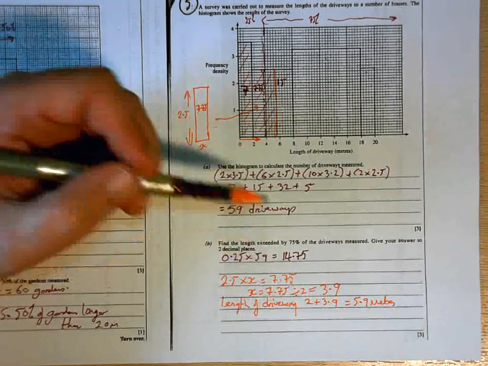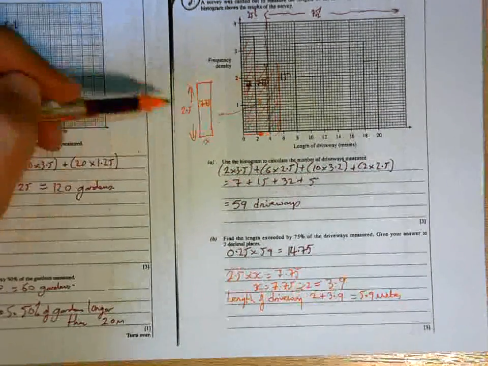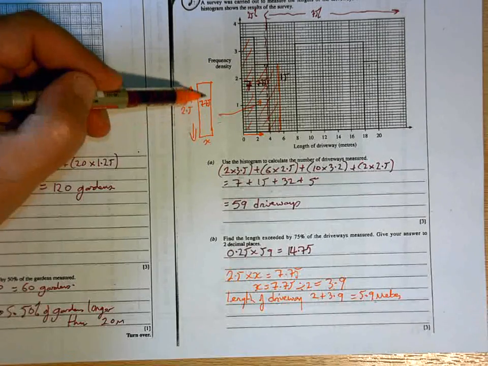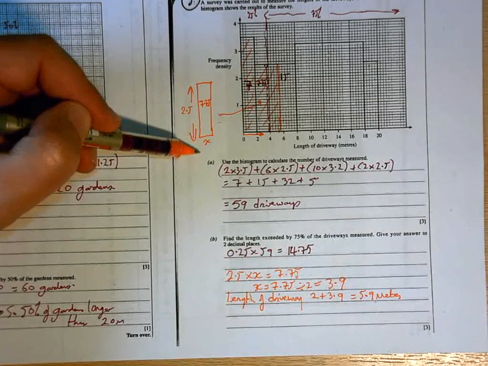I know that the strip I'm dealing with has a height of 2.5. I know what its area has to be, and I've got to work out what the width is.